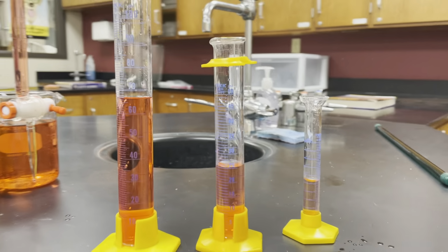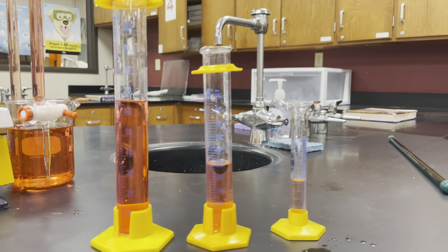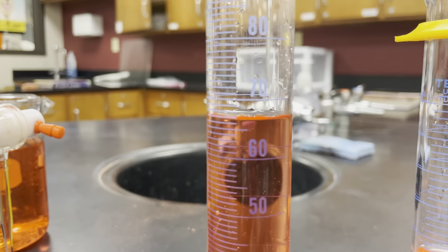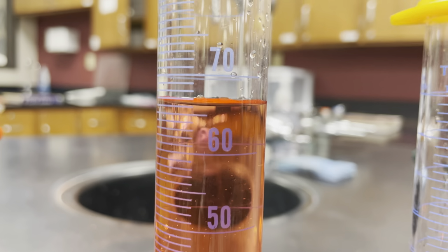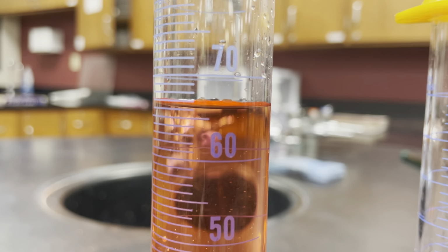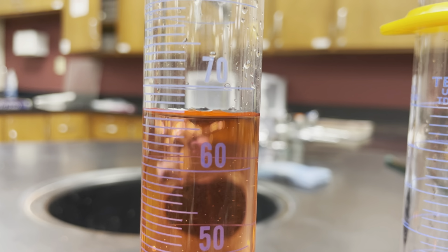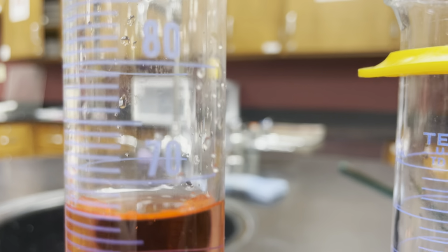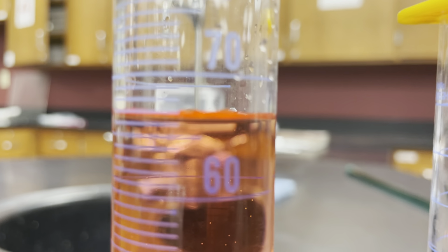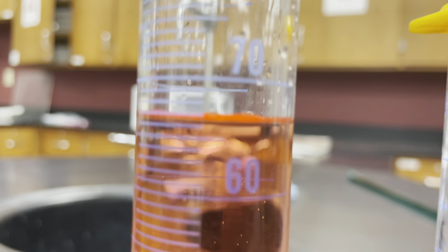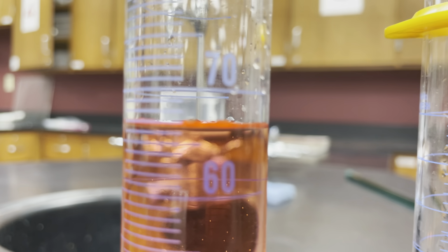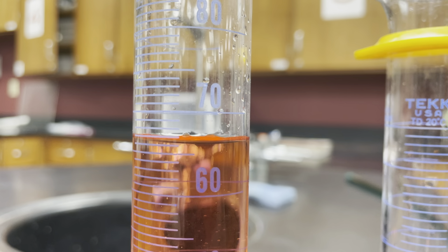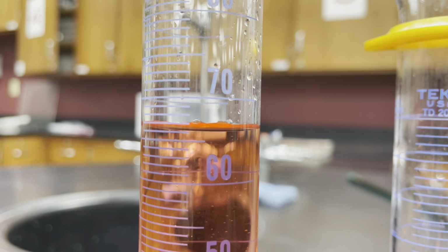So these are a couple of graduated cylinders. They are cylinder shaped, and they have marks on them we call graduations. So they're graduated cylinders. This one has a water level somewhere between 60 and 70 milliliters. But this also has more lines on it. So if we get a little bit closer here, let me see if I can get this to focus. I'll pull it back a little bit. Okay, that's a little bit better.